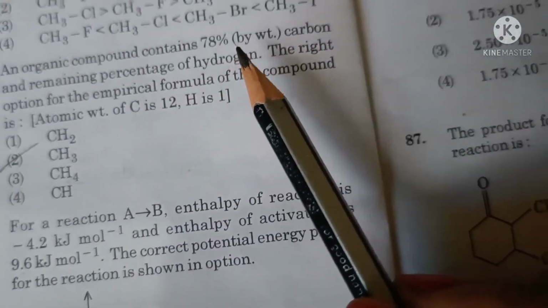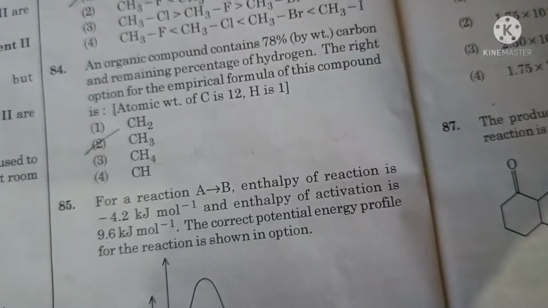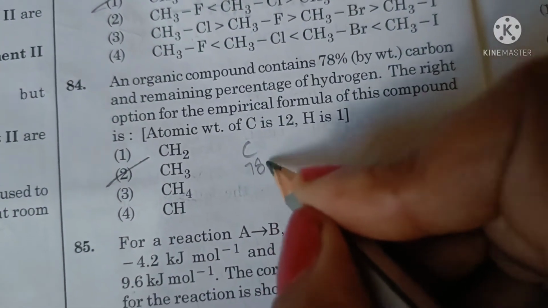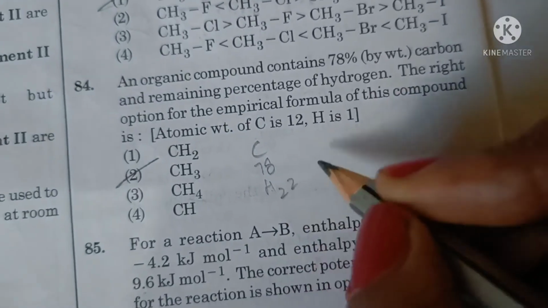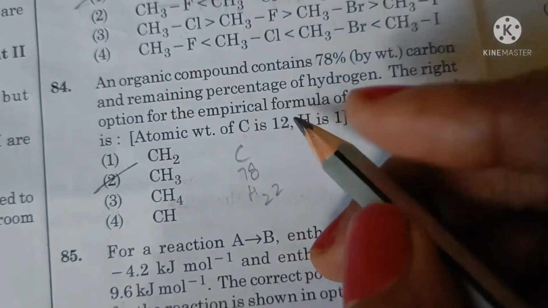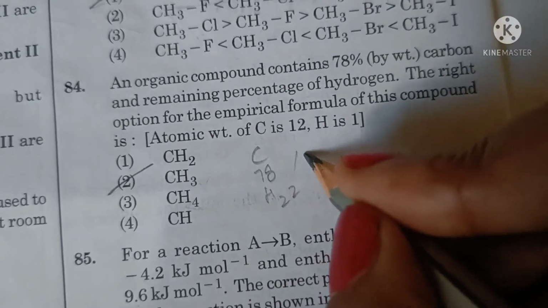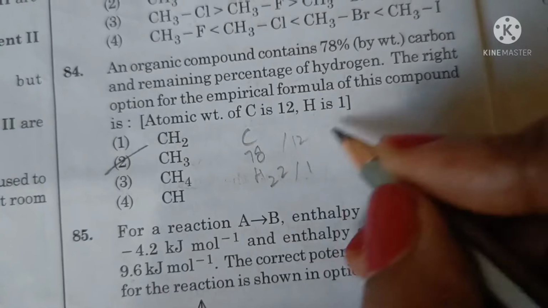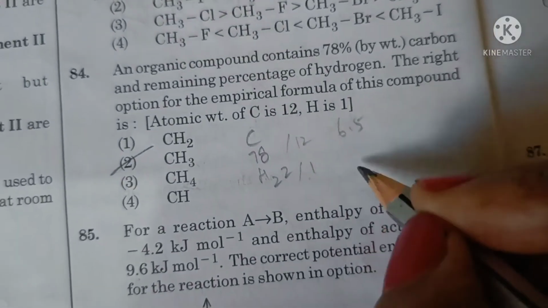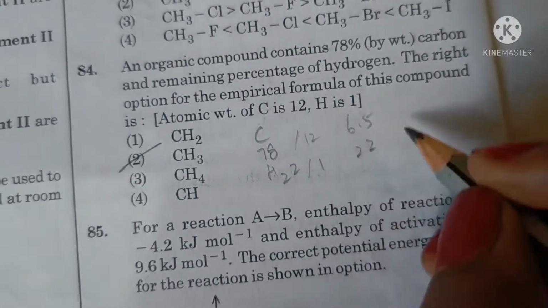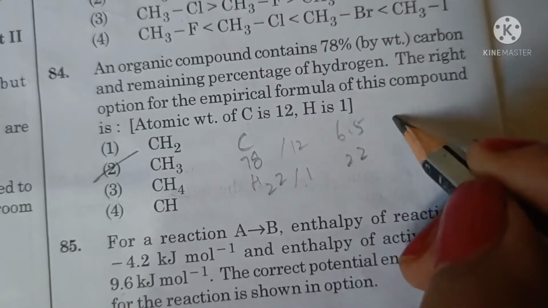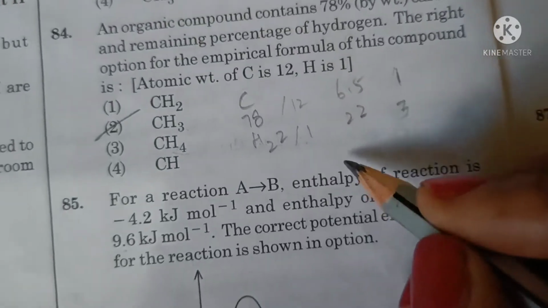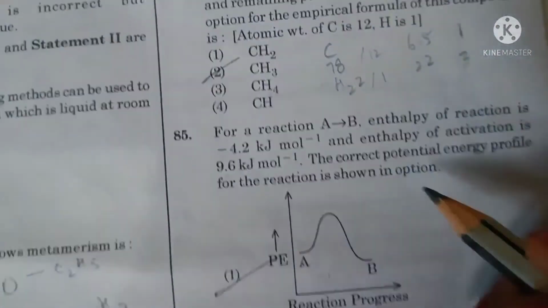An organic compound contains 78% by weight carbon and the remaining percentage hydrogen. So carbon is 78%, whereas hydrogen is 22. To find the empirical formula, let's divide by their atomic masses: 78 by 12, and 22 by 1 for hydrogen. So we get 6.5 here and 22 here. Dividing both by 6.5, we get C as 1 and H approximately equal to 3. So CH3 will be the correct answer.